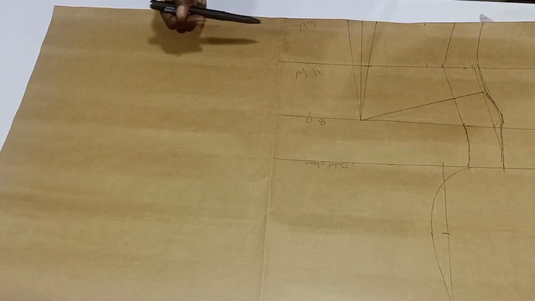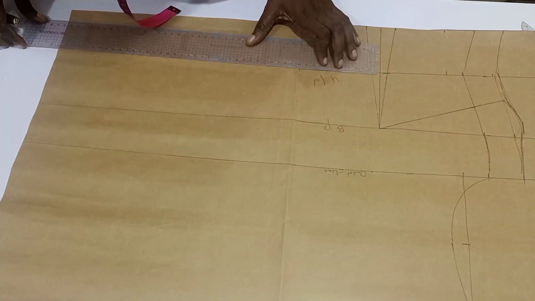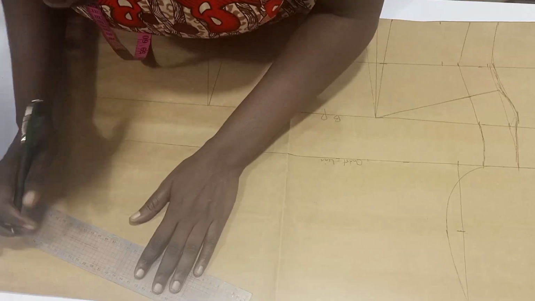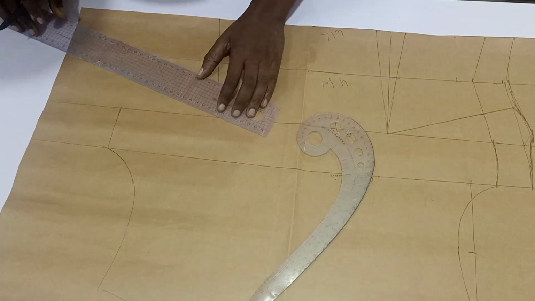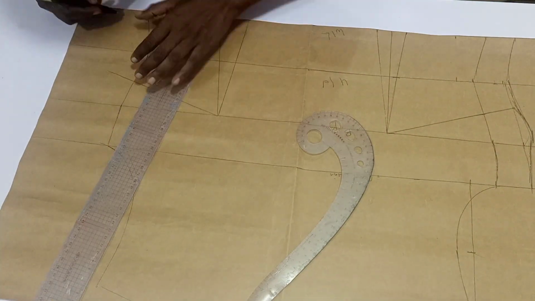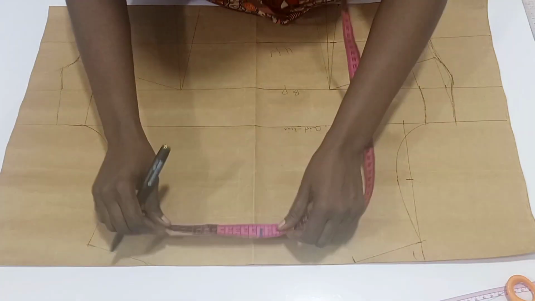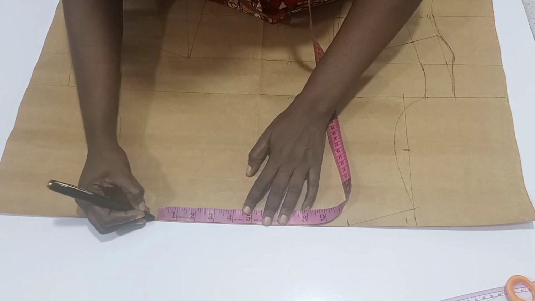So after tracing it, I'm the only one that can see this, you can't see that, so I'm just going to be using my ruler to mark out every point that I trace. So as a designer, you need to get a tracing wheel, or better still, mark everything altogether. So you can see that we have the front basic pattern, everything is ready.